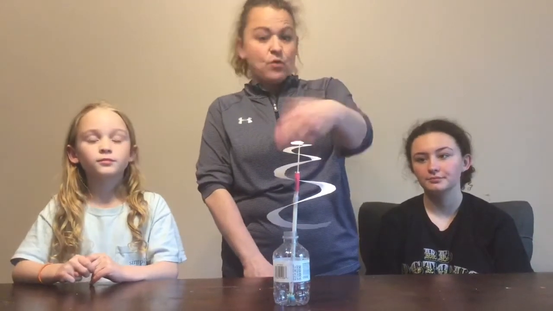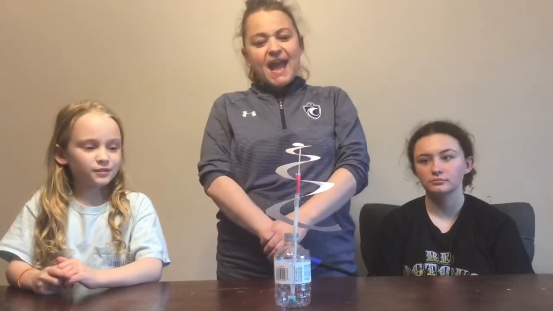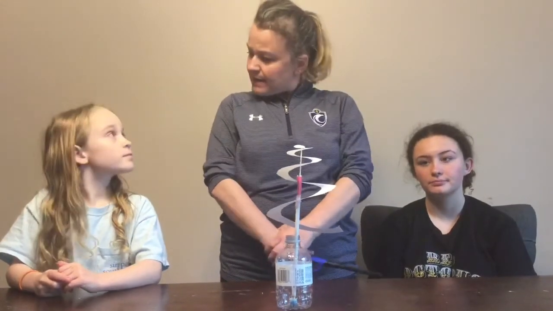And we have it balanced on a toothpick, or we didn't have a toothpick, so we used a fancy drink umbrella toothpick. And is it moving right now, Kara? No, it's very still. Yeah, we don't really have our ceiling fan on or our windows open, so we don't have a lot of air movement in our house.